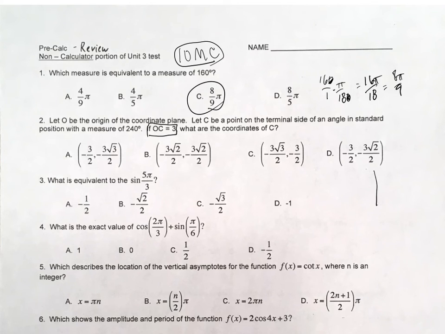240 degrees means that we are here. And you can tell that they're both negative. The tangent's positive. This is also a 60-degree angle, which is, of course, pi over 3. And so you need to know the point for pi over 3, which is 1/2, radical 3 over 2. But again, because it's 3, there should be 3's in there. So 3 over 2, 3 radical 3 over 2, both negative. So we're looking at A.